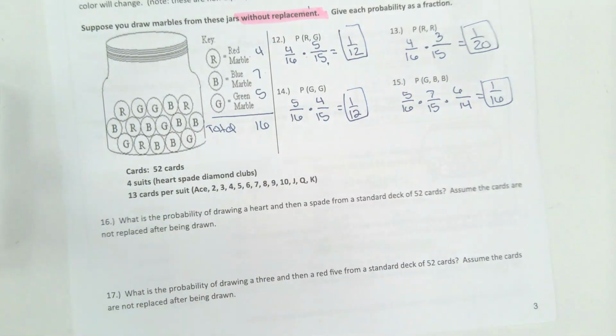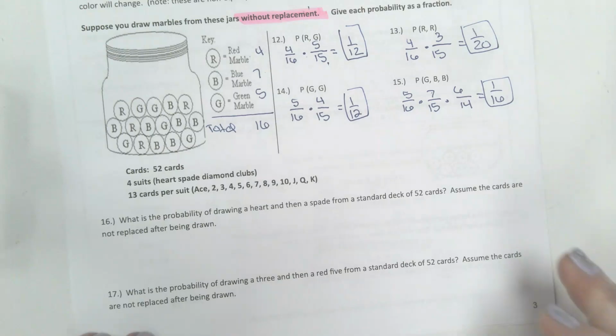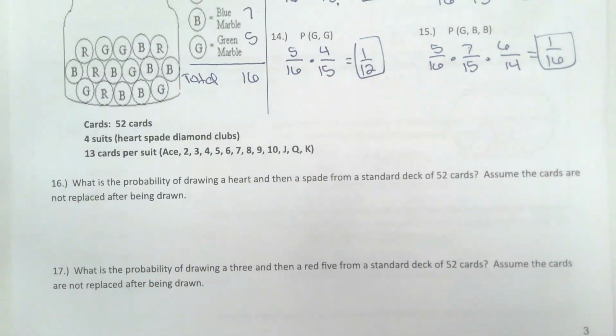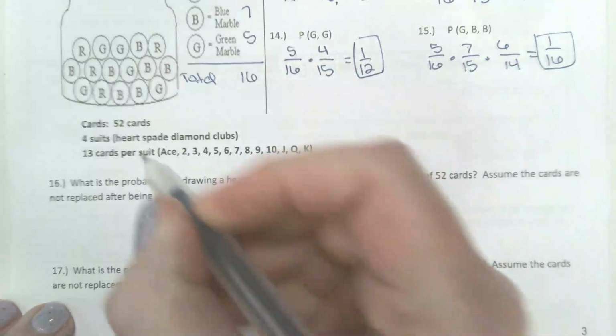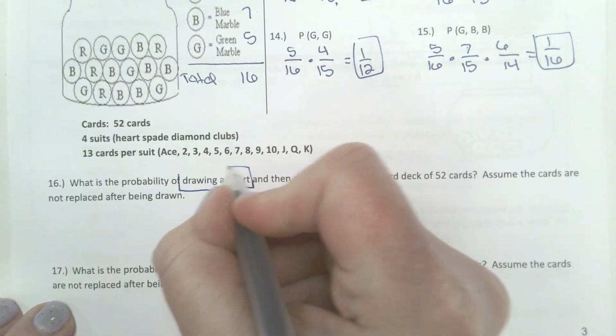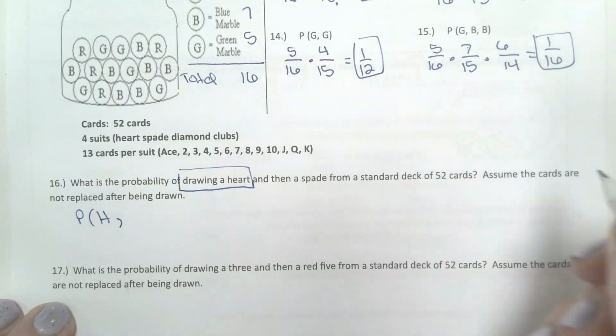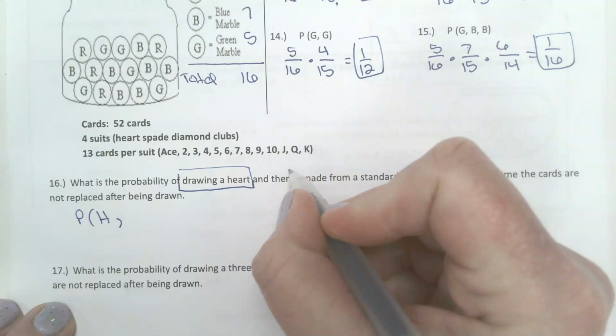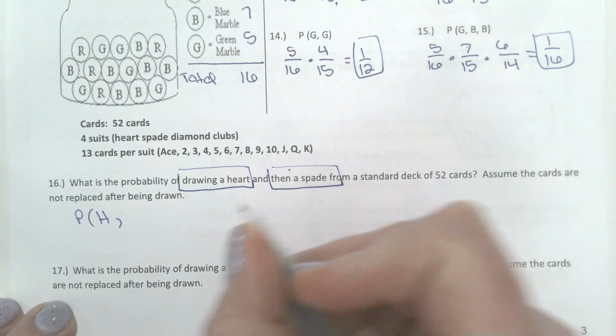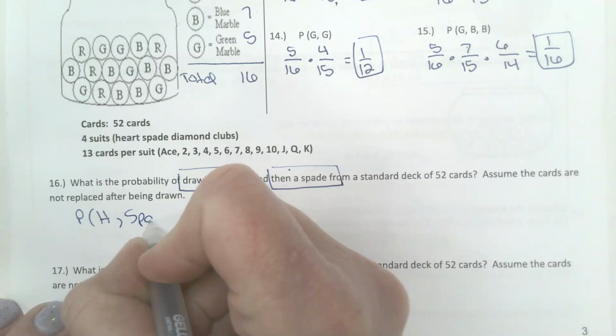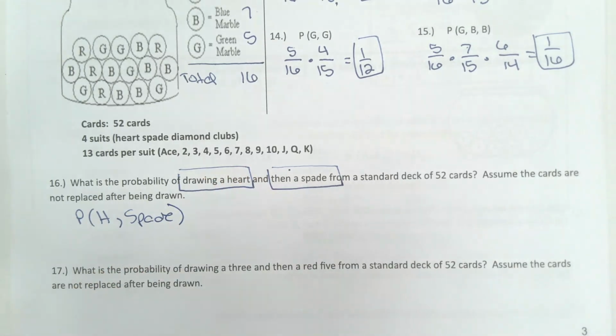So it says, what is the probability of drawing a heart? All right, so I have the probability of a heart and then a spade from a standard deck of 52 cards. Assume they are not replaced.